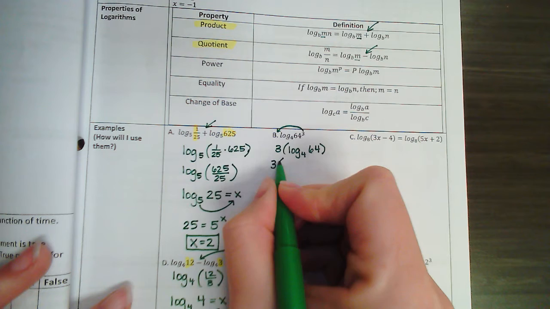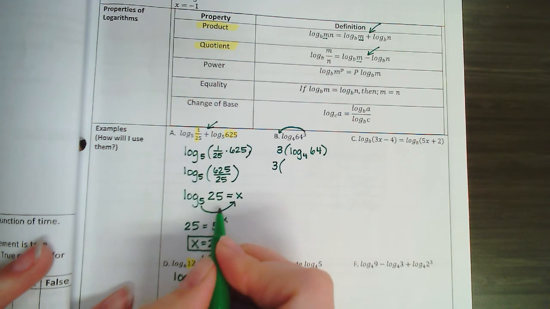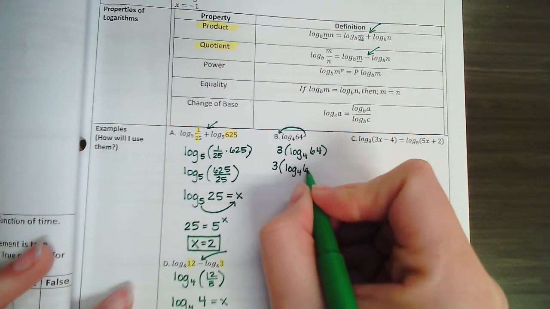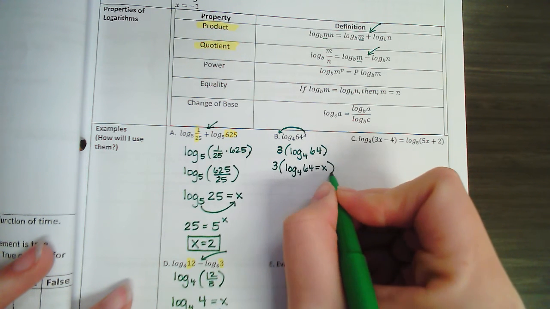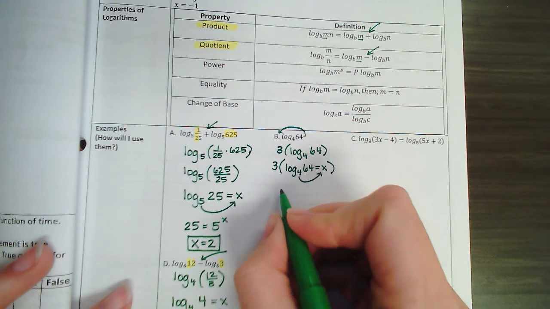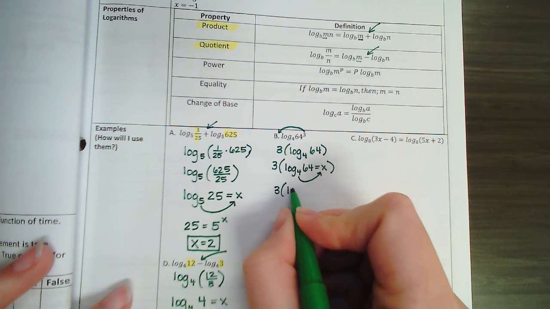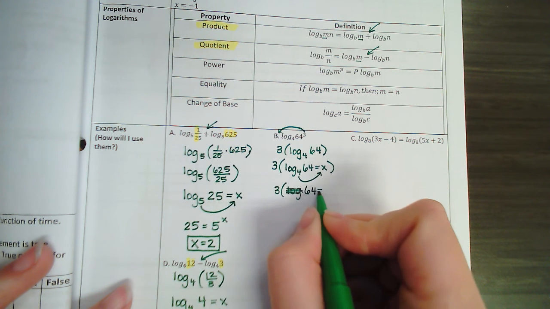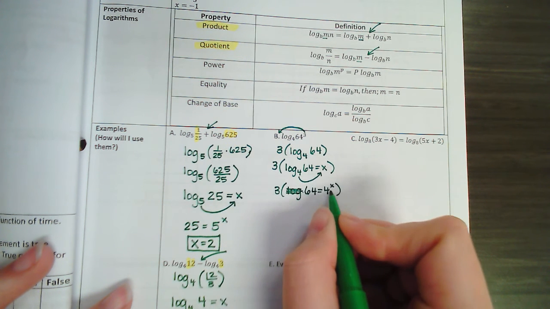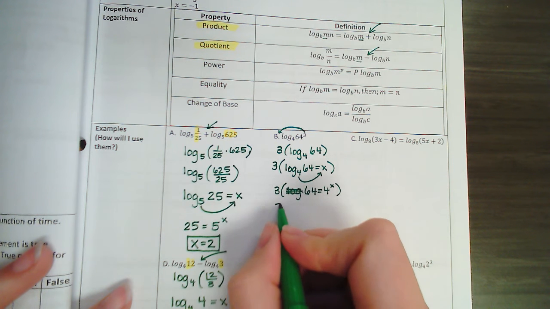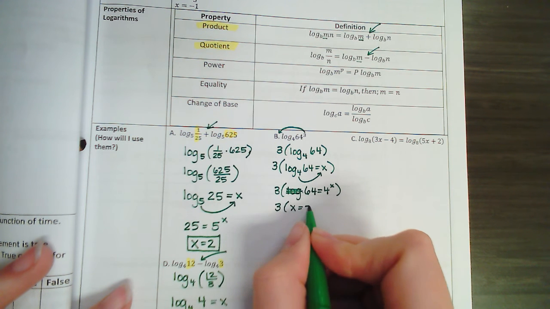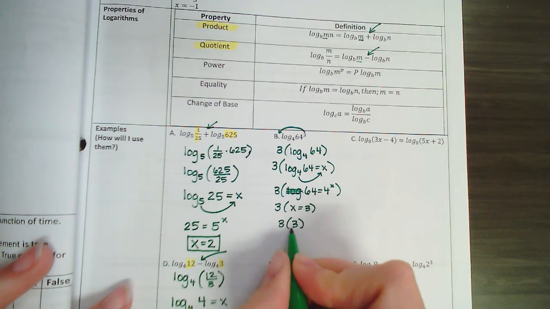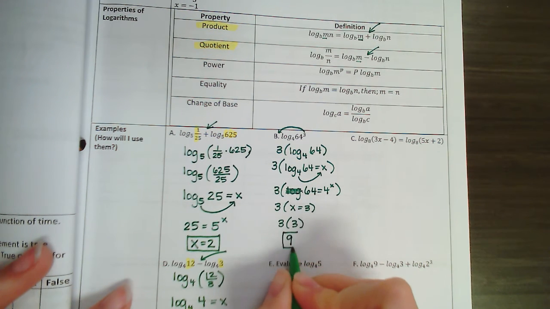So we have 3, and then what's inside, we're going to do the same thing that we did here once we have that single log. So we have log base 4 of 64 equals x, and then we can move that 4 over. Oops, I'm so sorry, not a log. So you have 64 equals 4 to the power of x. We say 4 to what power gives me 64? That happens to be 3. So now that we know that x equals 3, we're just going to multiply that by 3, and so our end result here would be 9.